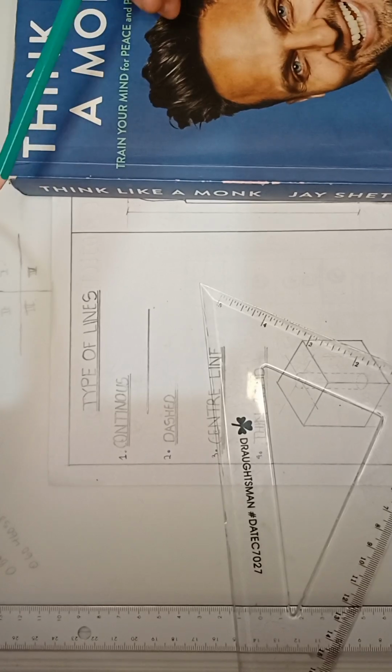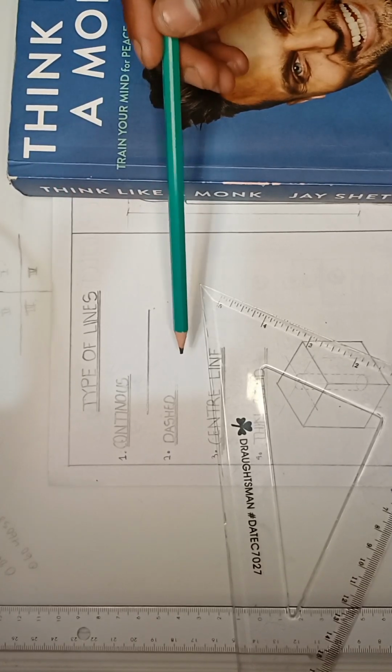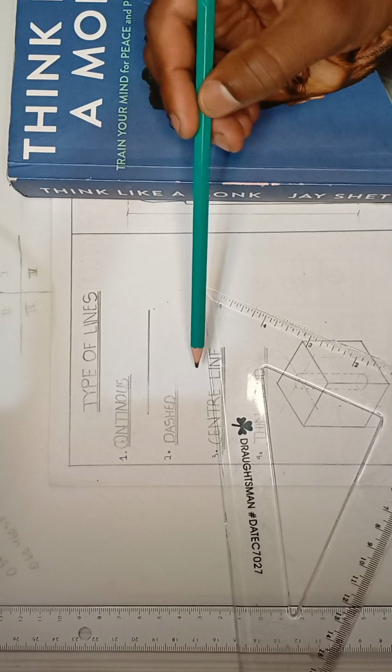Okay, and then we have a dashed line. A dashed line is a hidden detail line.